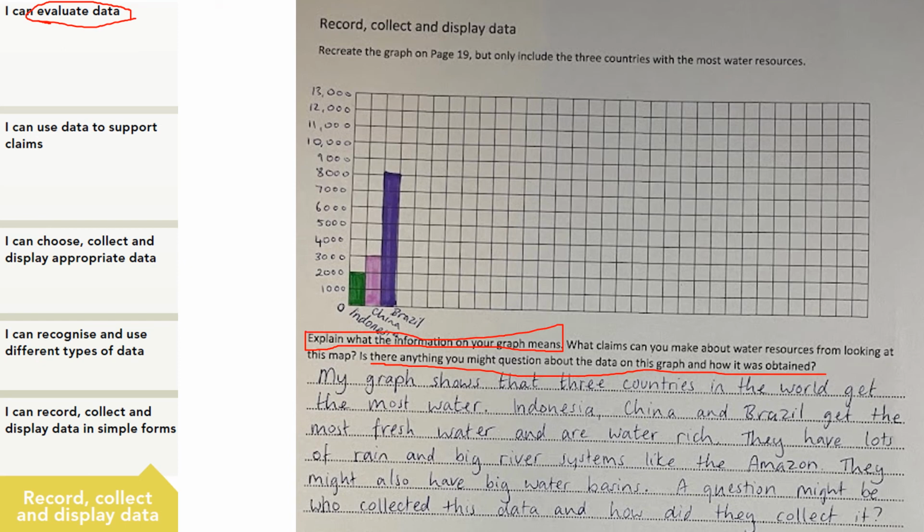So, what have they done? Can they record data in simple forms? Yes, they've made a simple bar graph, so I can assess them here. They've done that. Can they recognize and use different types of data? Let's have a look. What has the student said?